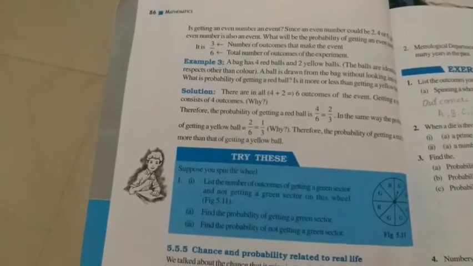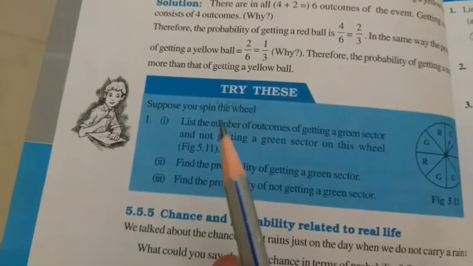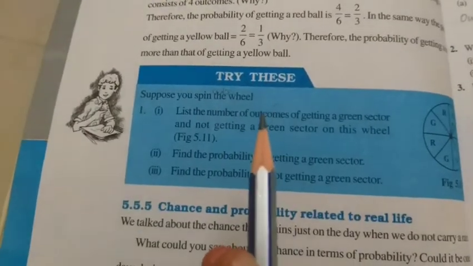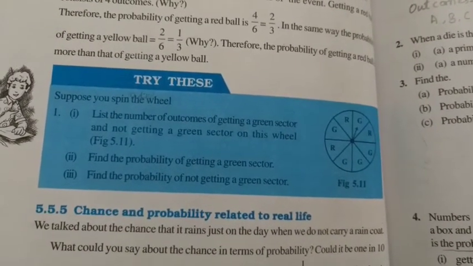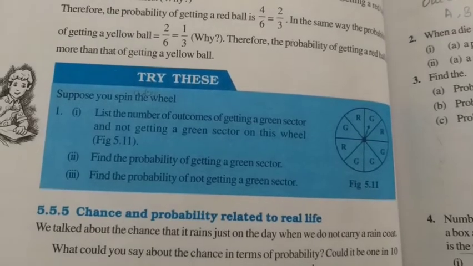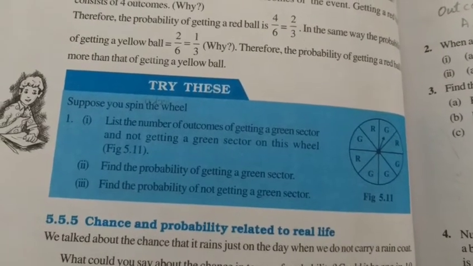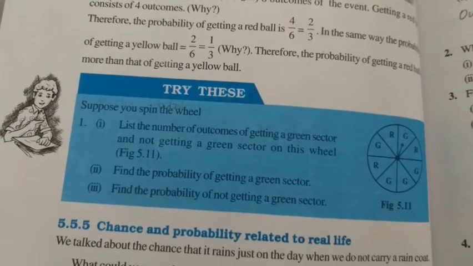Page number 85, nothing. Then page number 86. Try this. Suppose you spin the wheel; here they have given the wheel. List the number of outcomes of getting a green sector. There are so many sectors in the spinning wheel: green, red, green, green, green, red, green, red. Yes, I have counted clockwise.